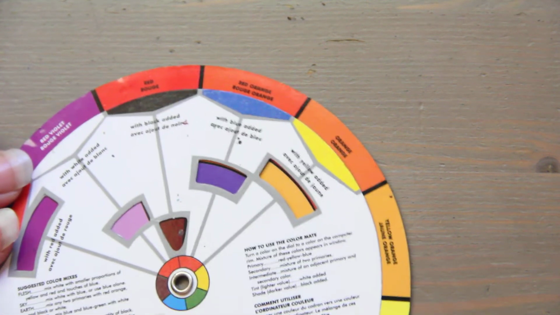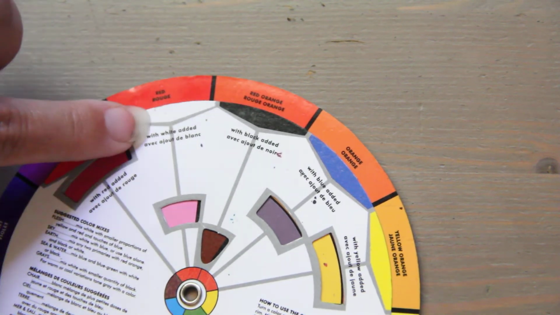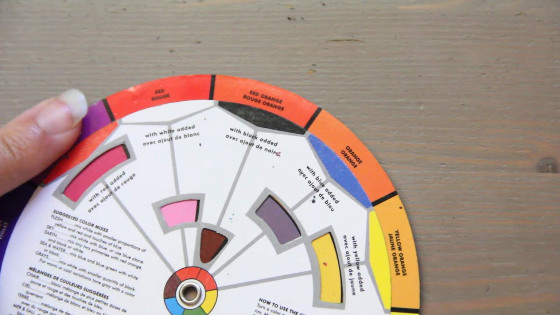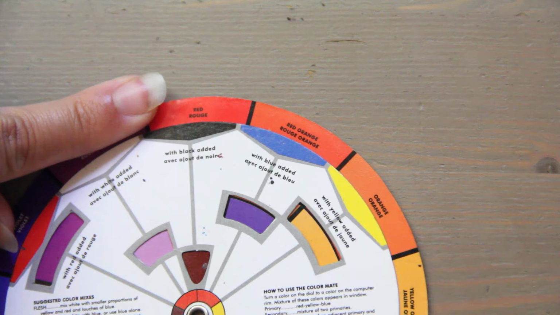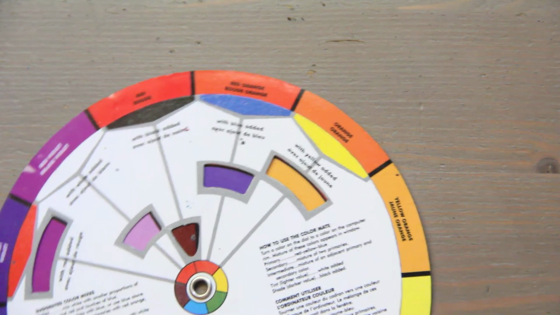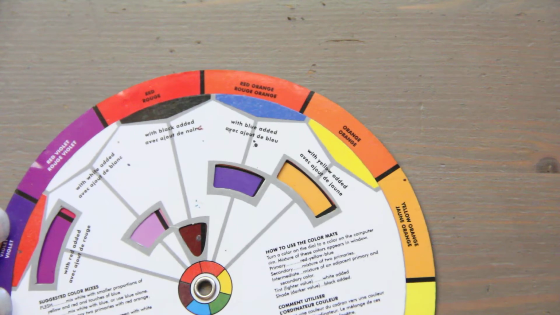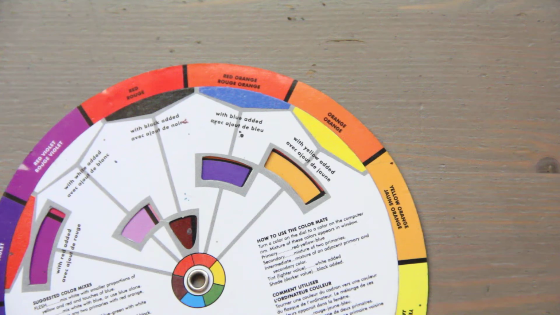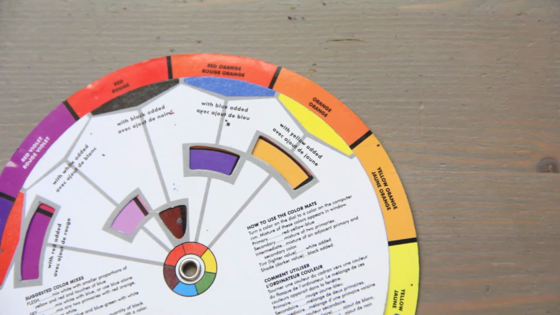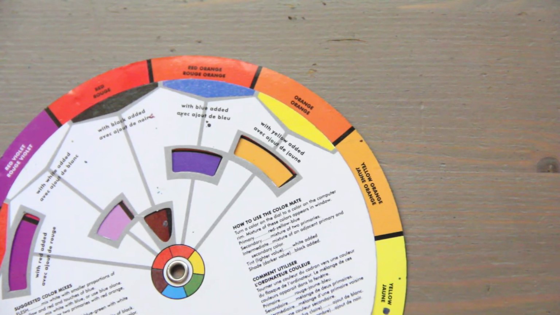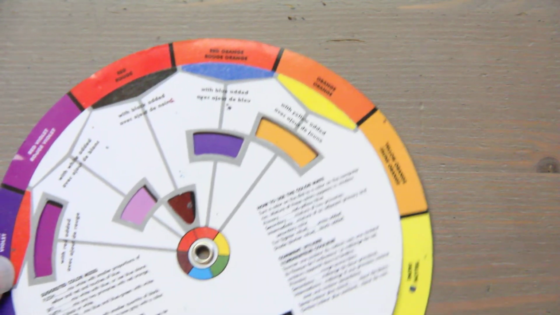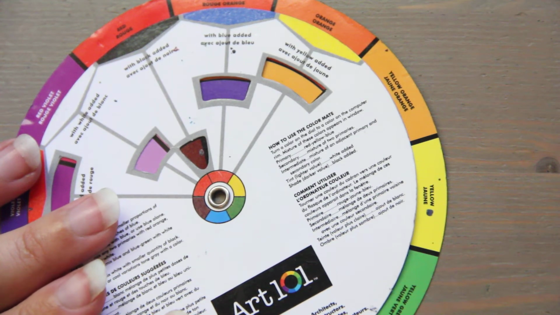Tint is adding the white. So I move it over here. When you add white to red, pink. Pink is a tint. Burgundy is a shade of red. Tone, and they don't really have a tab for tone. Tone is adding gray. So gray over a color would give you a different tone. And the value in general is going lighter or darker with your color, as in saturation being the pure color, like hue. So if you have a completely desaturated picture, your picture is in black and white.